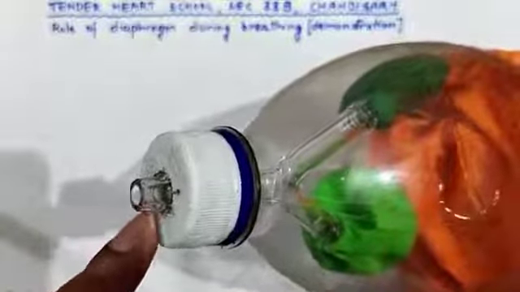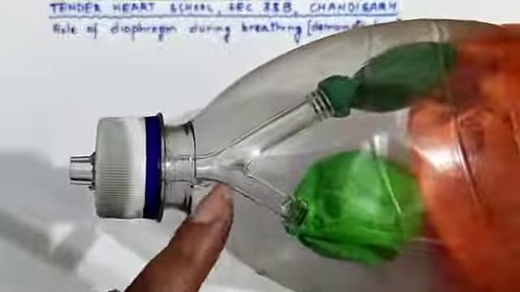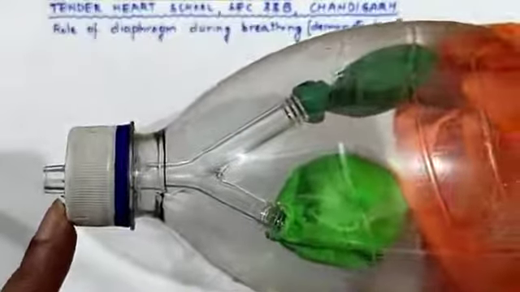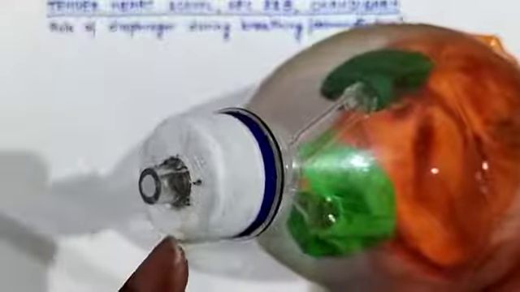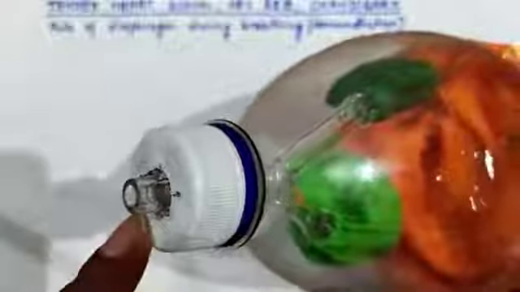Through this hole which is being made in the cap of the bottle, a Y-shaped glass tube is passing. Right? And then we have sealed this from here. Right?